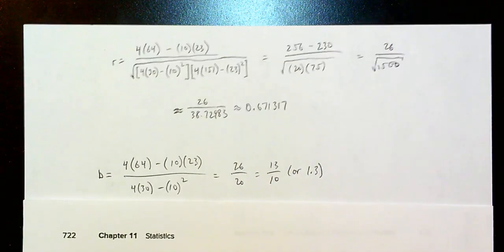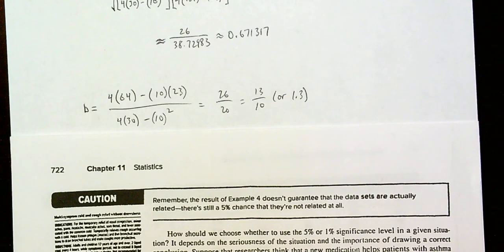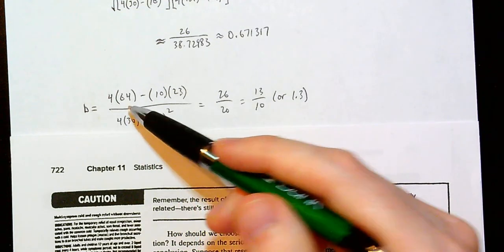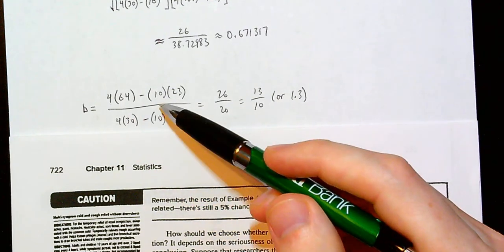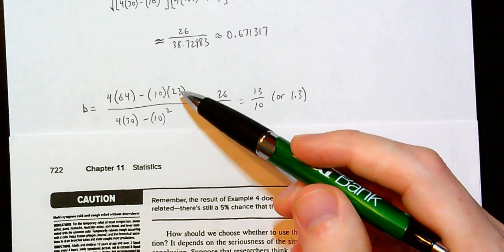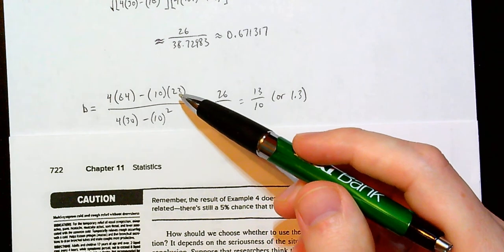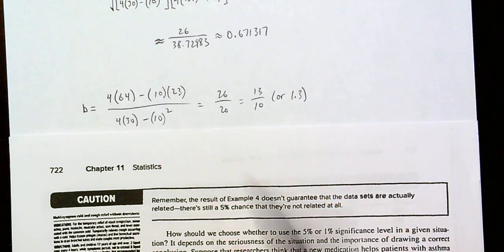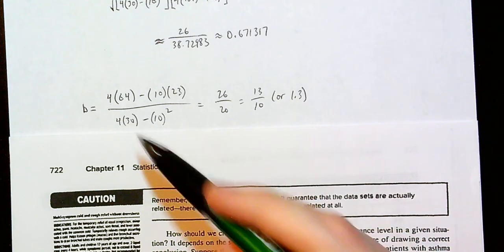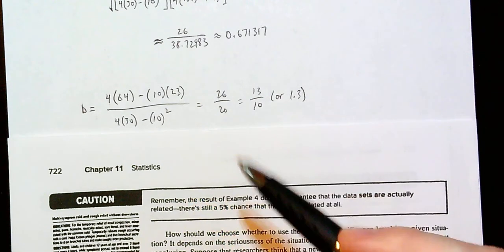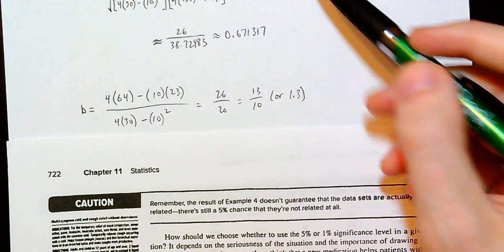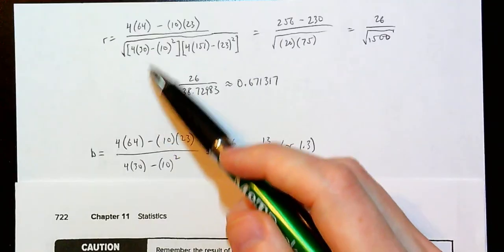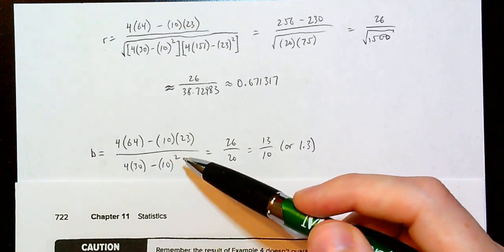So the b value was n times the sum of the product of x and y, 4 times 64, minus the sum of the x's, which is 10, times the sum of the y's, which is 23. And that's all over our n value, times the sum of the x squareds, 30, minus the sum of the x's, which was 10 squared. We did these calculations up here when we found r, so we can just copy those numbers over.